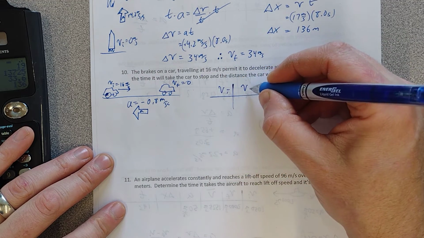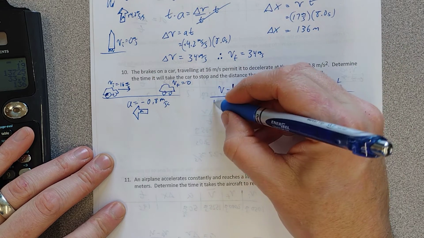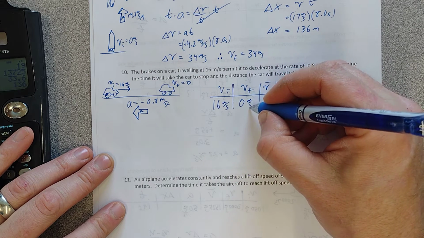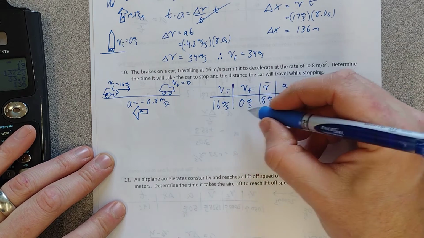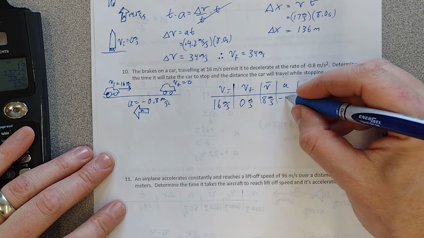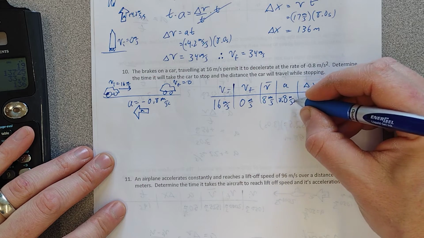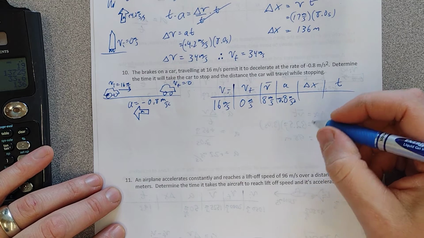The initial, the final, the average, acceleration, displacement, and time. 16 meters per second. The final is going to be 0 meters per second. The average, therefore, is 8 meters per second. It's half of this, halfway in between these two. Acceleration is negative 0.8 meters per second squared. The negative sign, we'll talk about why we're doing that.